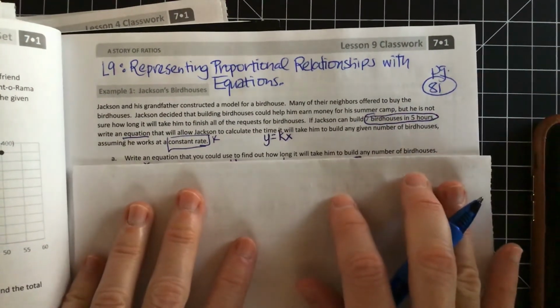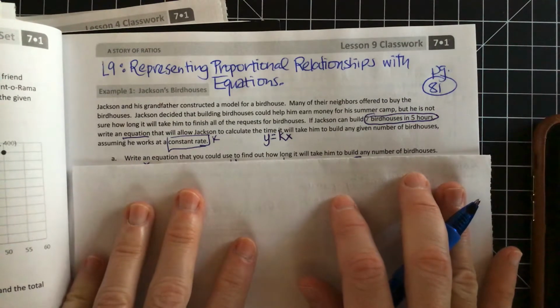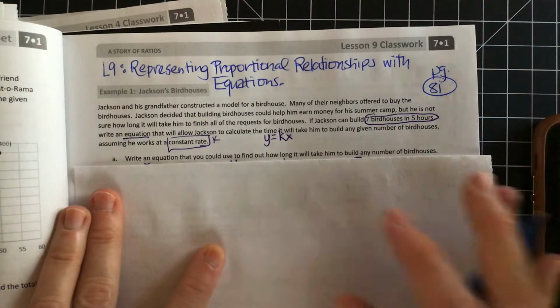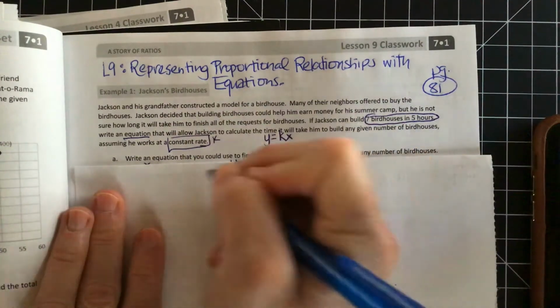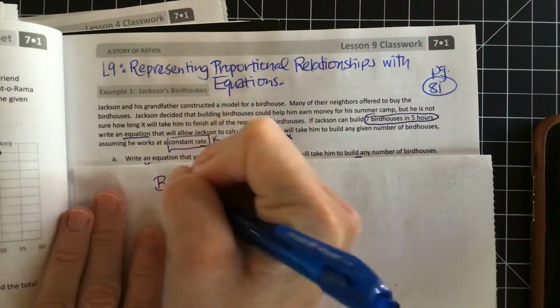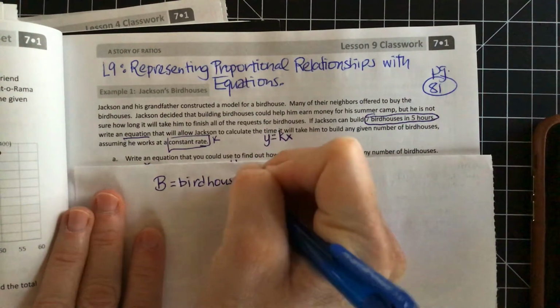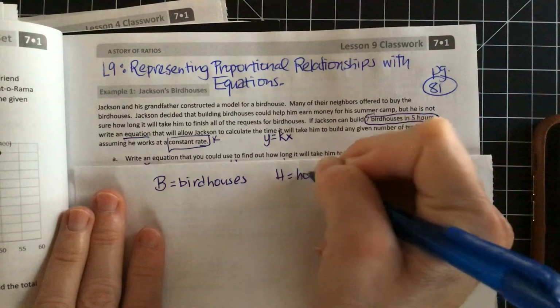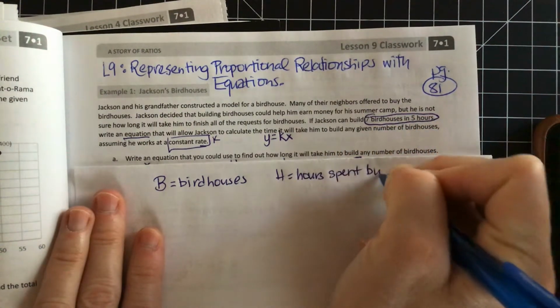And it says write an equation that you could use to find out how long it will take him to build any number of birdhouses. So the first one we want to identify, we have birdhouses. Let's refer to that as B equals the number of birdhouses. And H is going to be the hours spent building birdhouses.